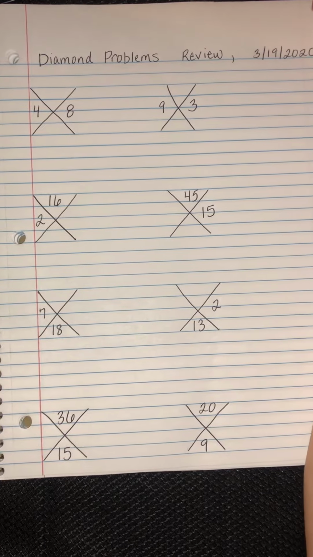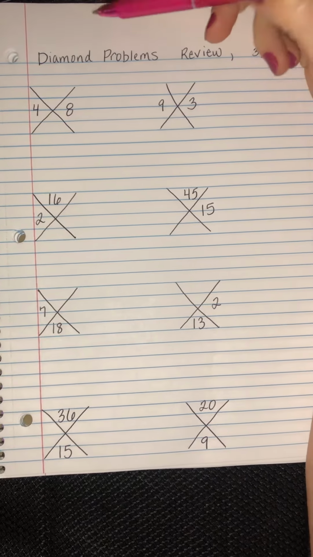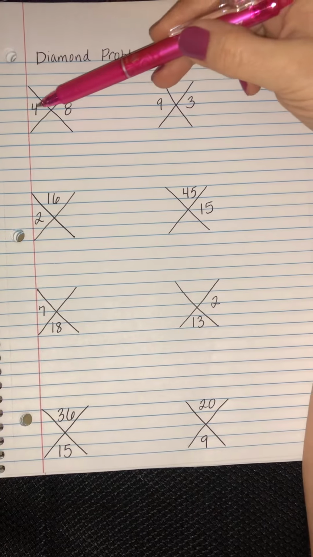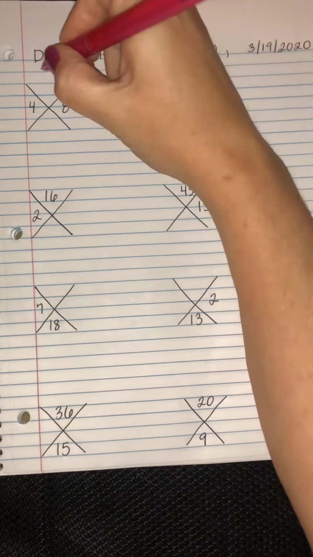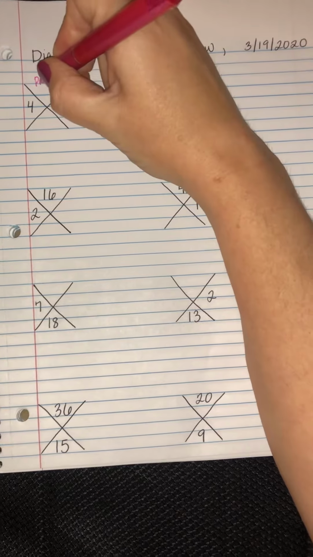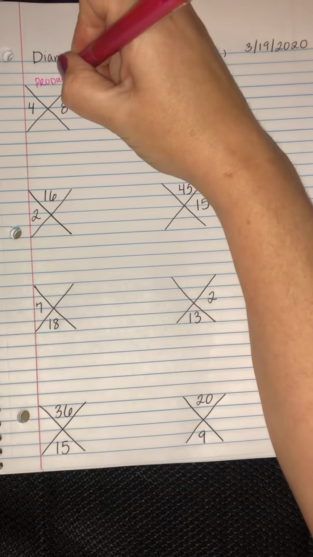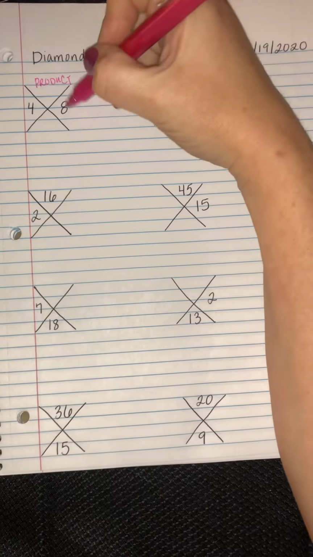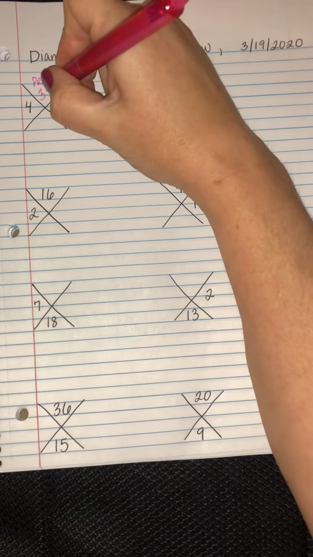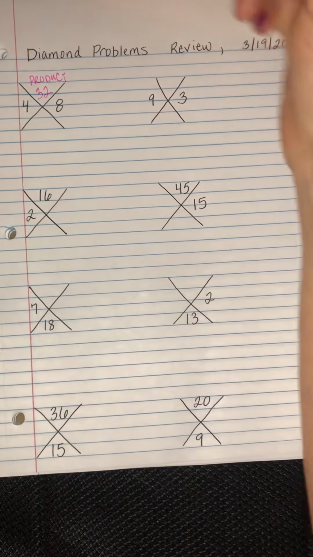Okay guys, we're going to review diamond problems. These are the ones where we have our x and we have two numbers on the left. The top number is going to be the product of the two numbers, which means that we multiply them together. Okay, so 4 times 8 gives us 32 on top. The bottom number is going to be the sum.